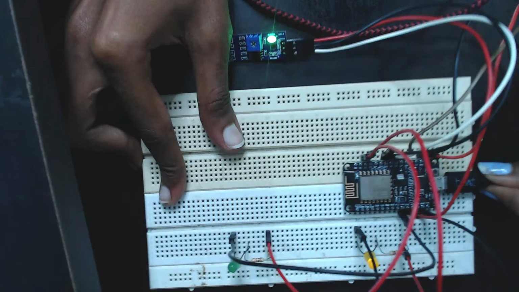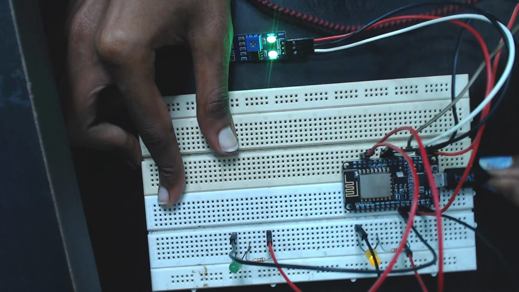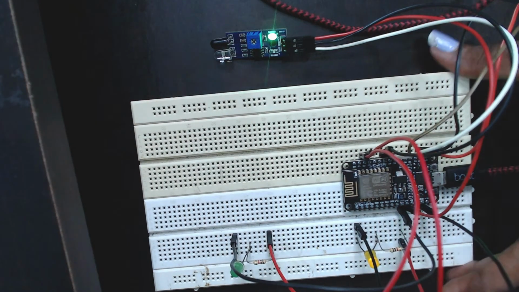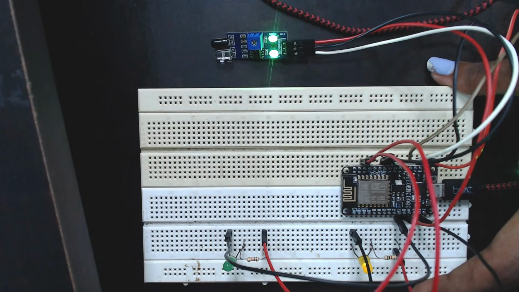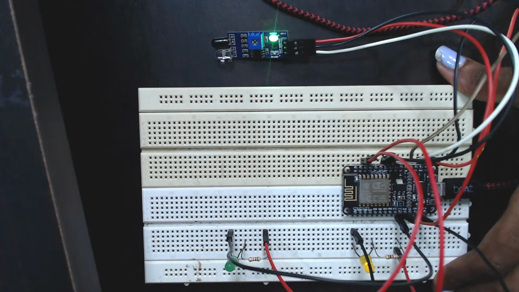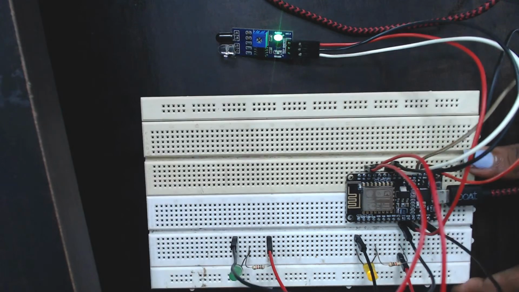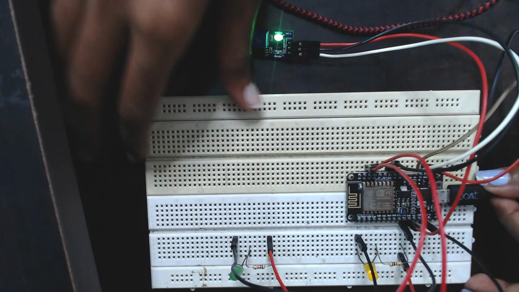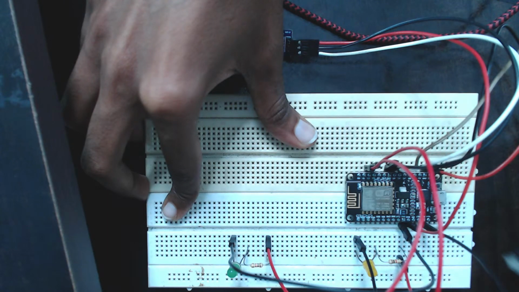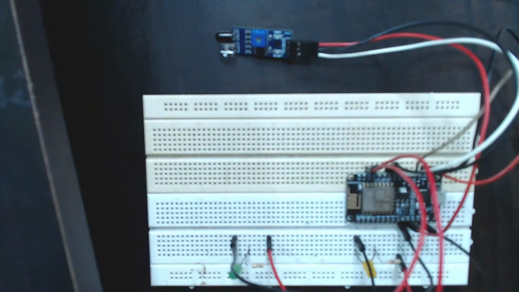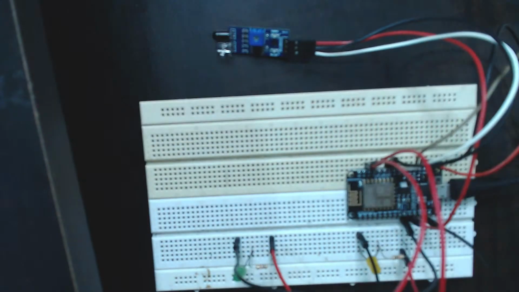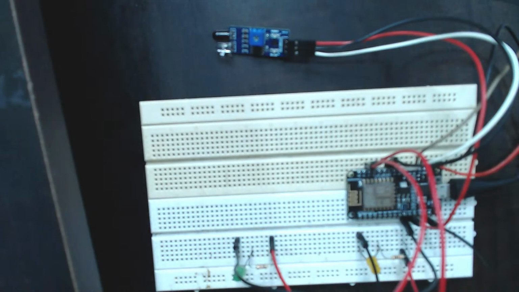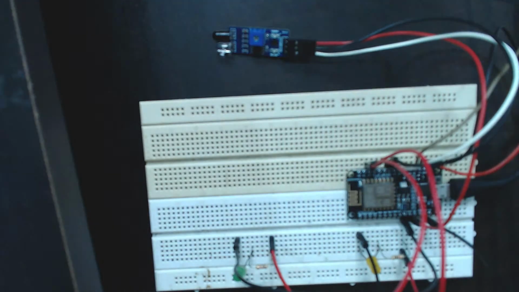I have changed the USB cable, but it doesn't support. Wait.